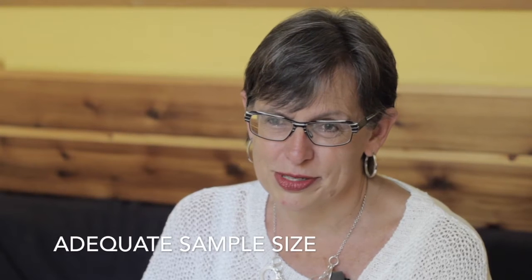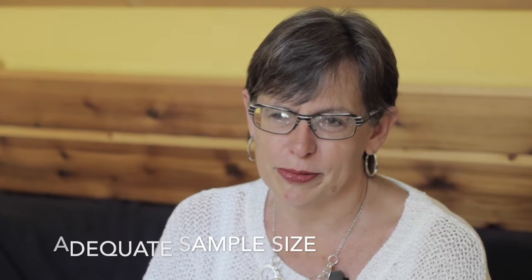Statistics will tell us whether that higher rate of disease that appears to be clustered in one community is just because of chance alone, or whether there really is something different. In order to determine that, one needs to have what a statistician would call adequate sample size. Let me give you an example.